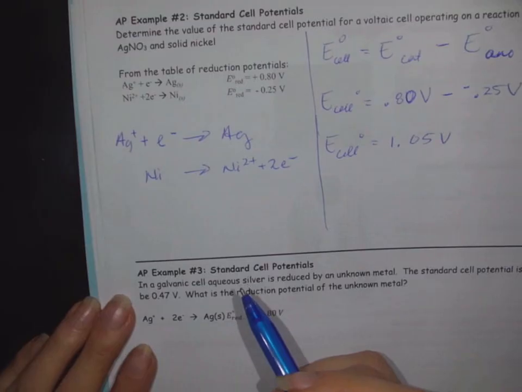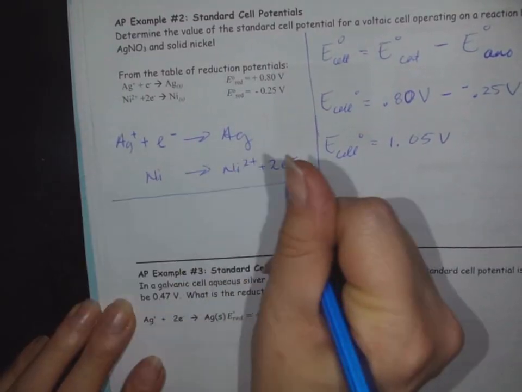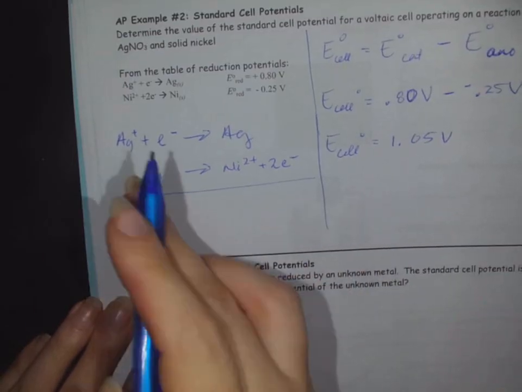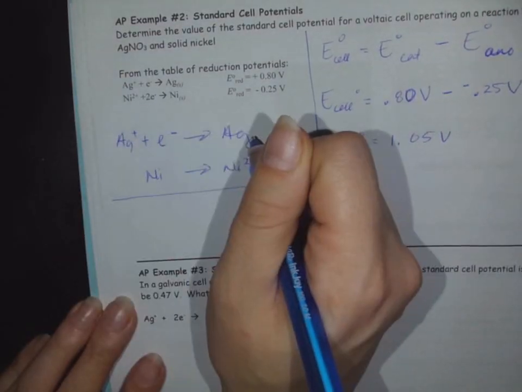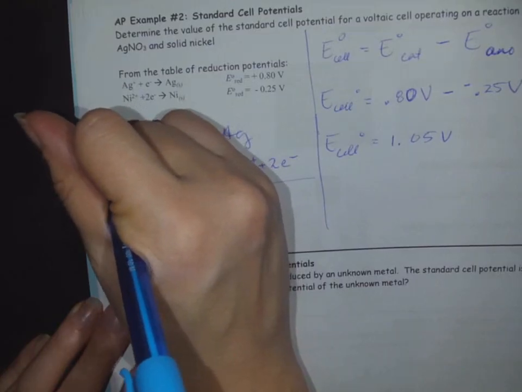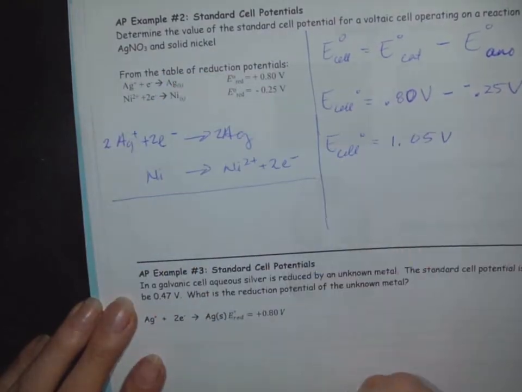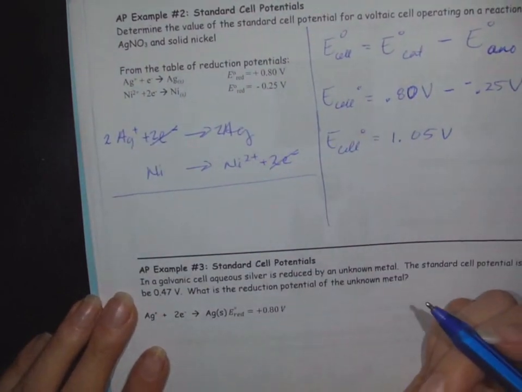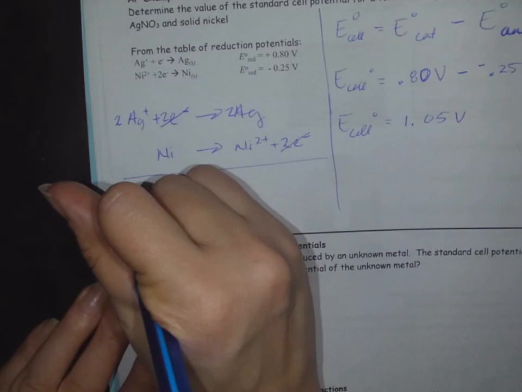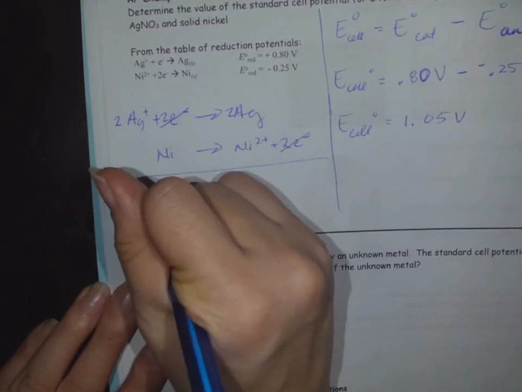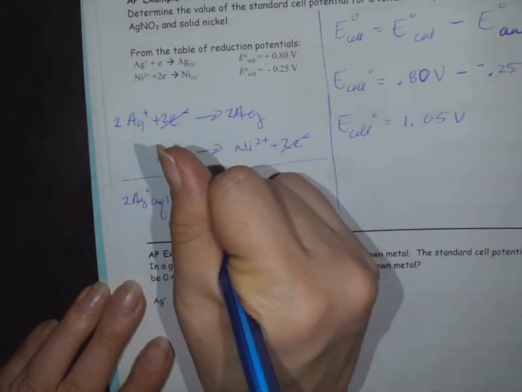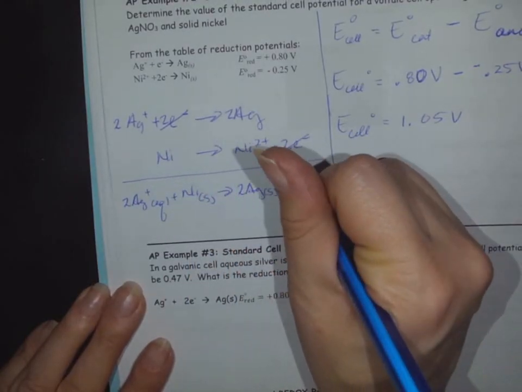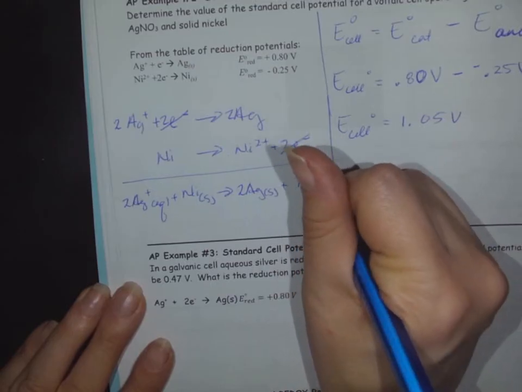we would need the same amount of electrons being gained that is being lost. So I'm going to take this silver reduction reaction and I'm going to multiply it by 2. 2, 2, and 2. And I need this to be done because I need the same amount of electrons being gained or lost. So my overall reaction here would be 2 silver aqueous ions plus nickel solid turns into 2 silver solid plus 1 nickel 2+ aqueous.